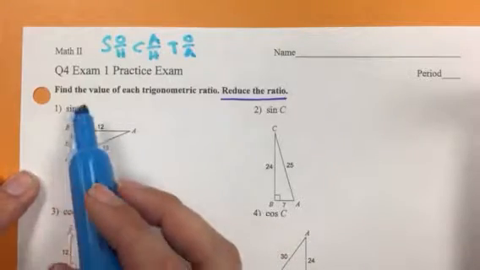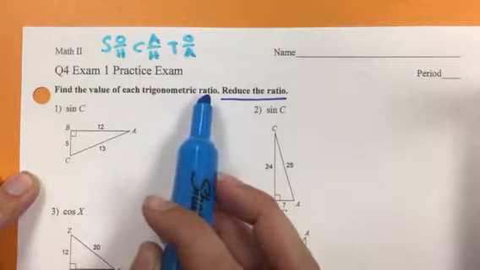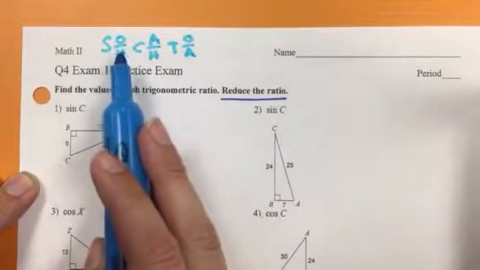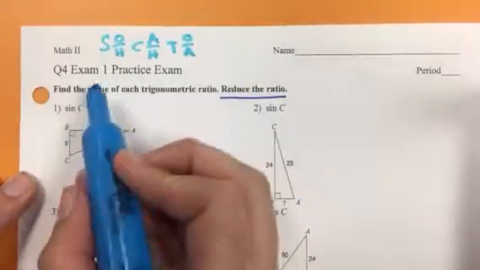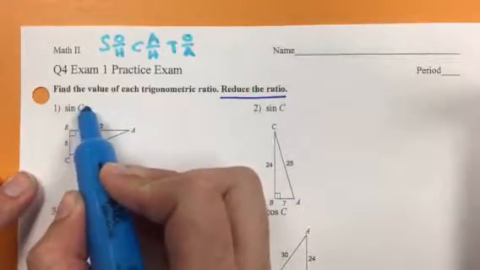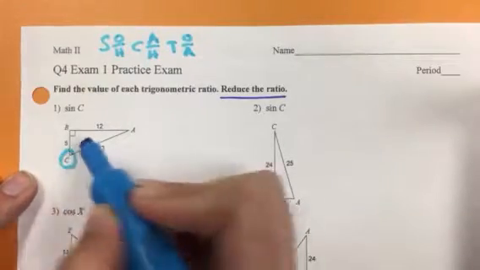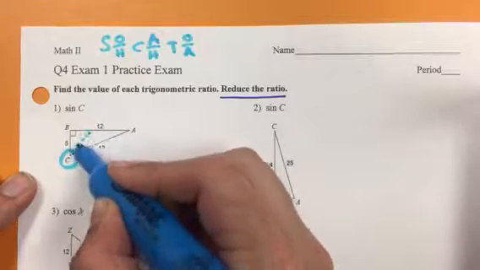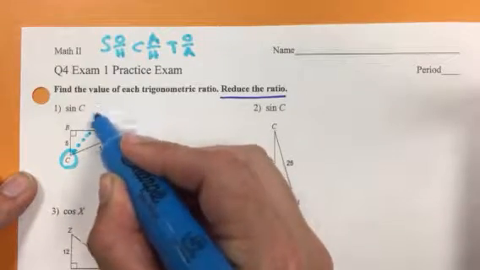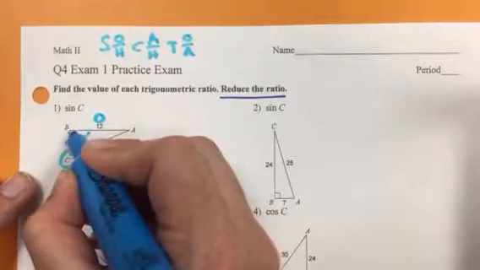Example 1, our goal is to find the value of each trigonometric ratio, which means our fraction. Reduce the ratio. So I am told I want sine of C. So I look at angle C. I'm going to label the opposite side. Opposite side from C would be 12. Hypotenuse is across from the 90s.